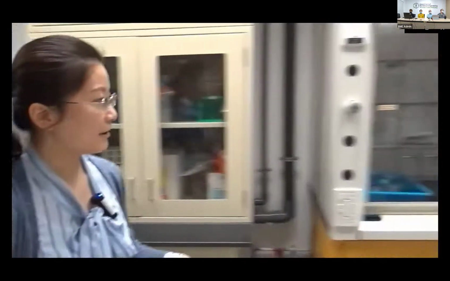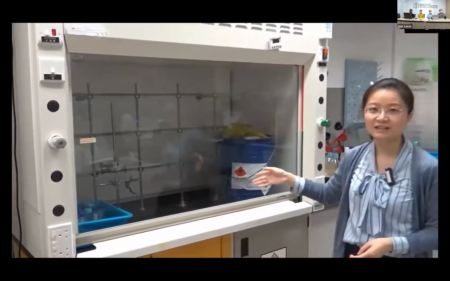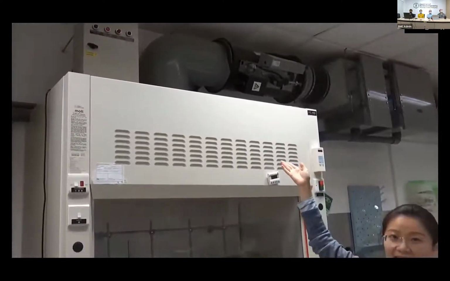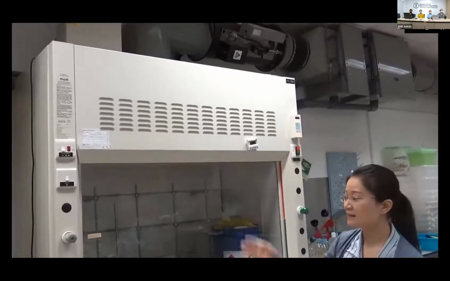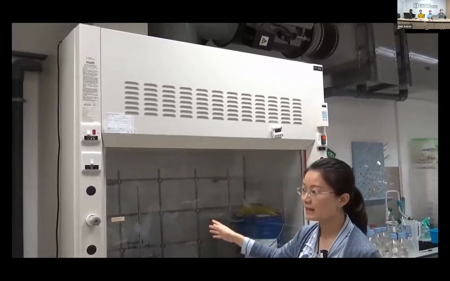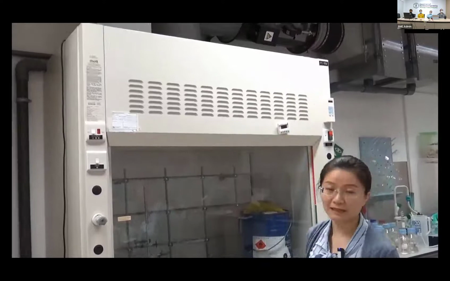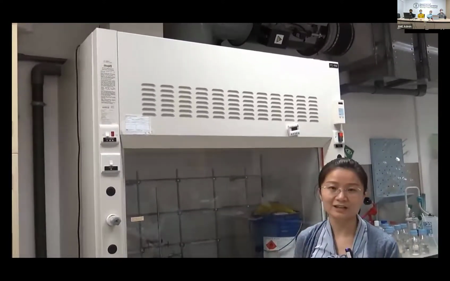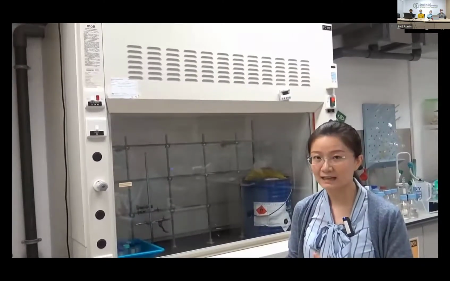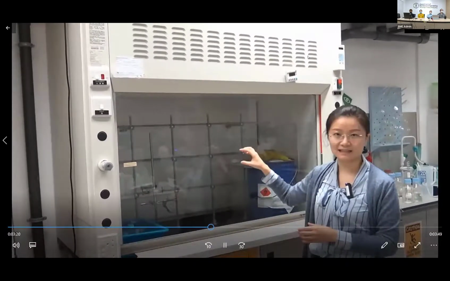And we have this. It's called the chemical hood. You can see this chemical hood is very special. It has a very big ventilation system connected to the roof of this building. So the air will be circulated inside this hood, and then eventually exhausted to outside this building. And because of the good ventilation, if we have anything that's volatile and smelly or somehow dangerous, we need to handle it inside this chemical hood.